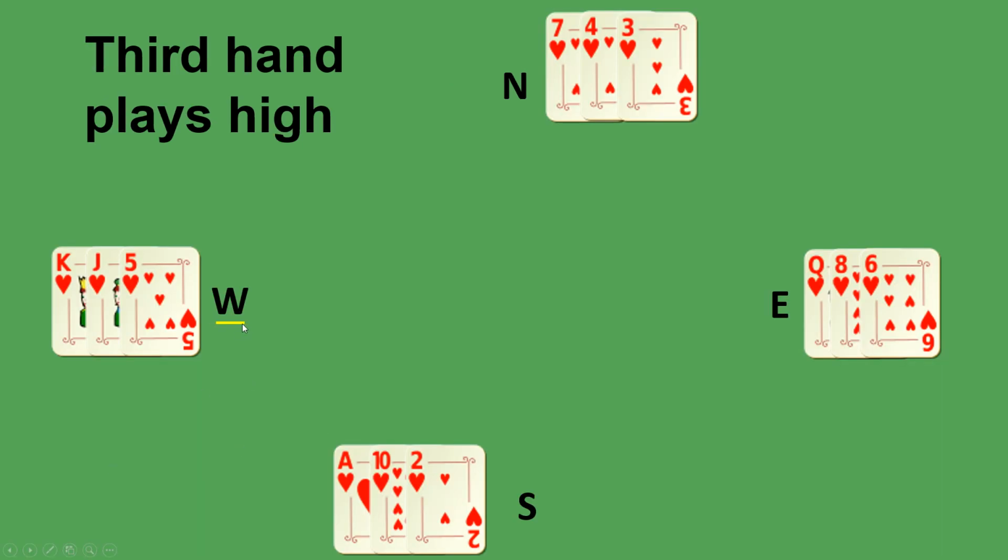In this case, West is the opening leader, and West has decided to play that hearts is the suit he's going to lead from. West is the leader. North is what we call second hand because he plays second. East is third hand because he plays third. So, West is leading from this suit. Do you know which card West should lead from this suit?